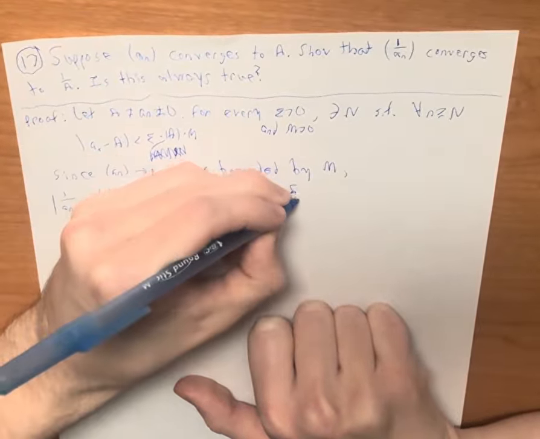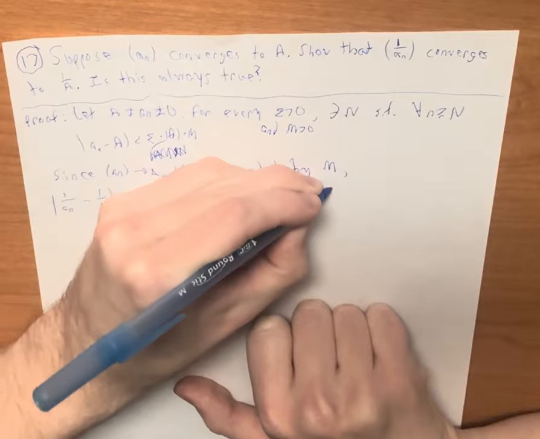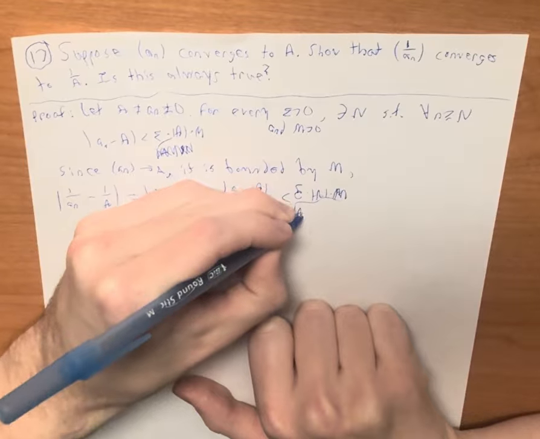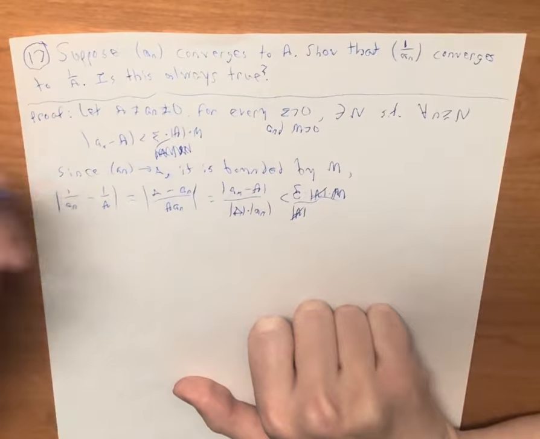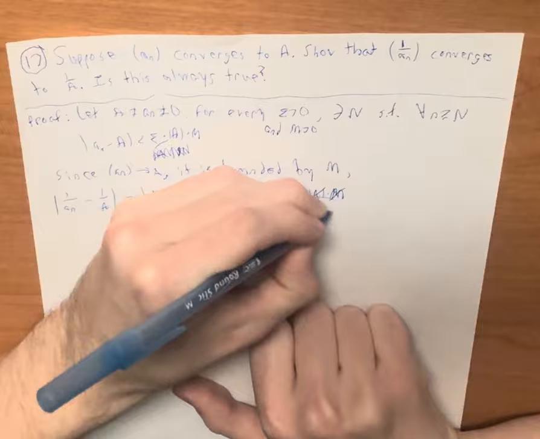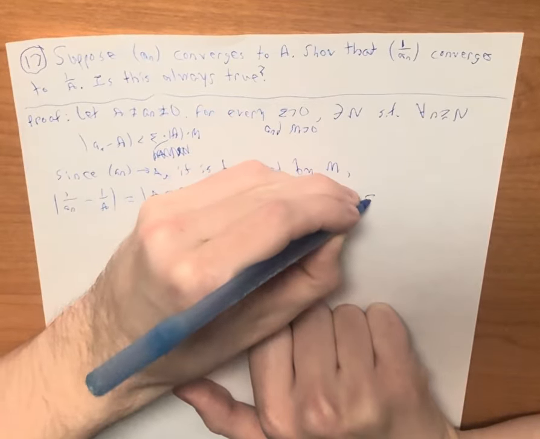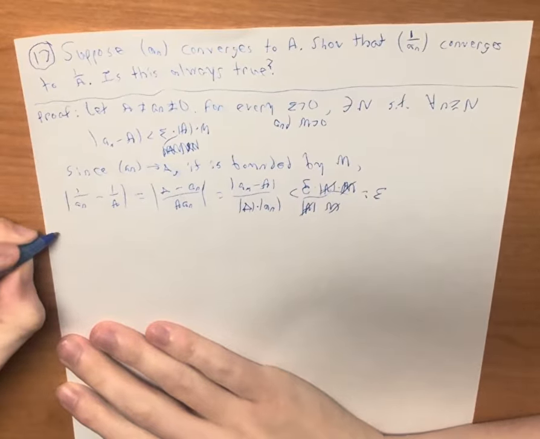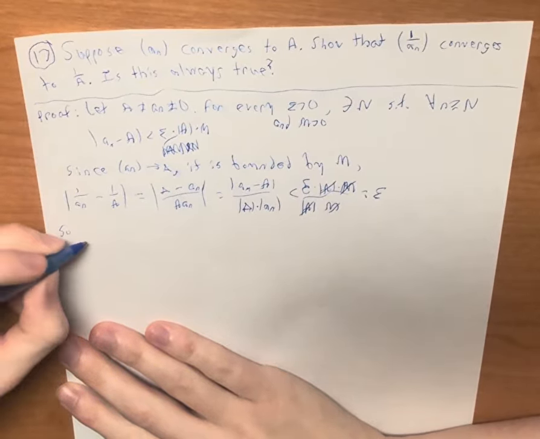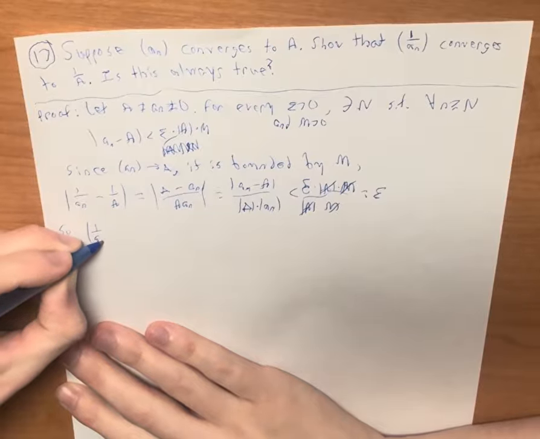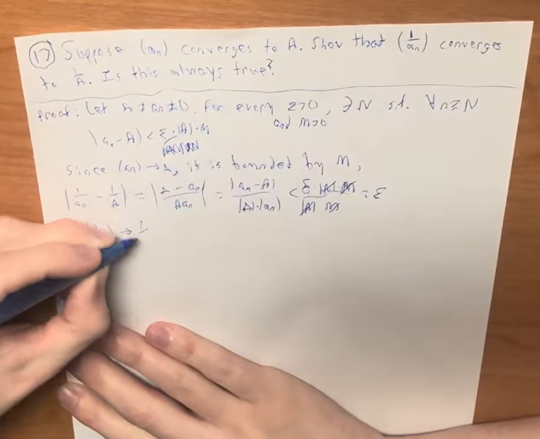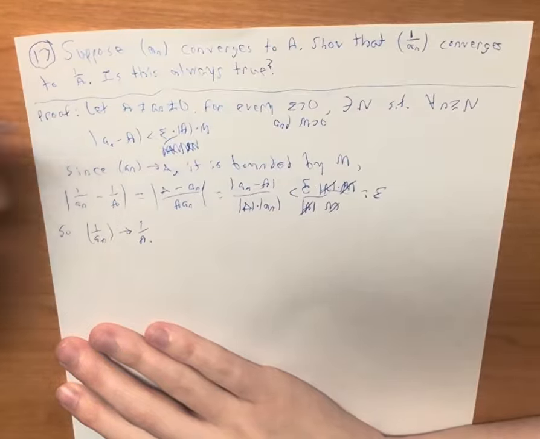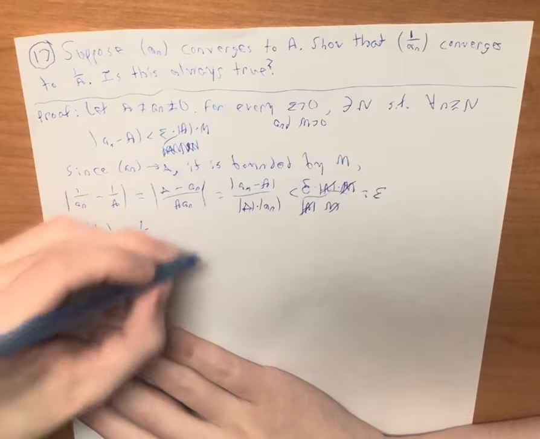So the top half becomes the absolute value of A times the absolute value of this times m. And we're dividing by the absolute value of A. So these cancel out. And this m, because it's bounded, we can say that. And so this gives us nicely the inequality that we wanted. And so we have that the sequence 1 over an converges to 1 over A. And we know that it only holds under the condition that A and an are never 0. All right, that's the proof.